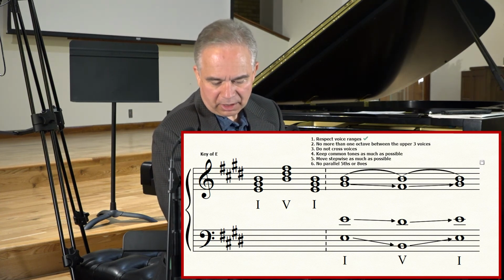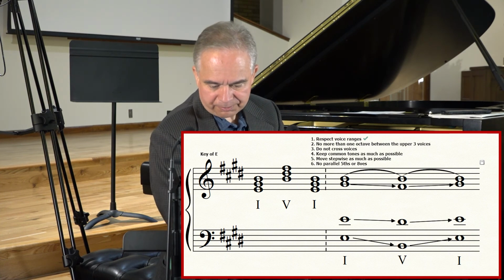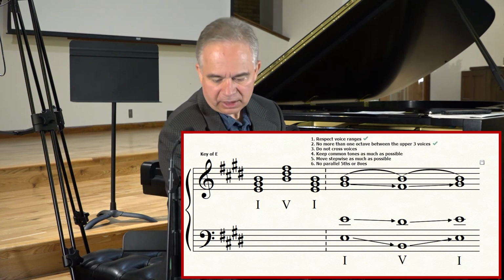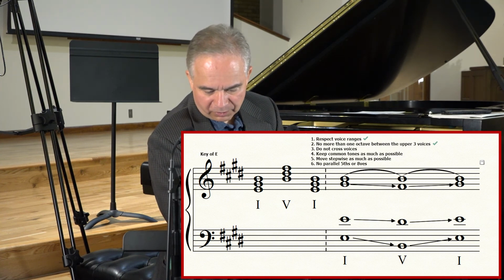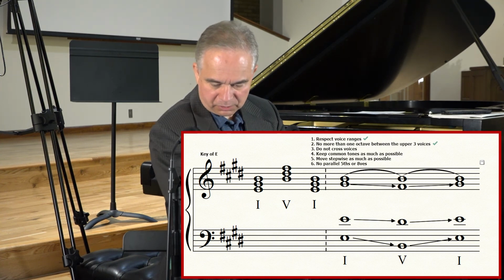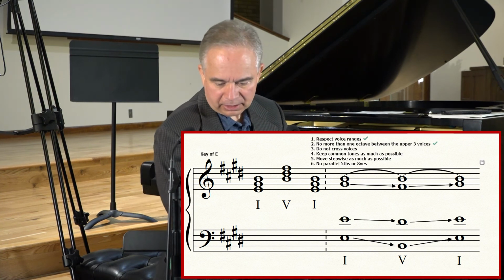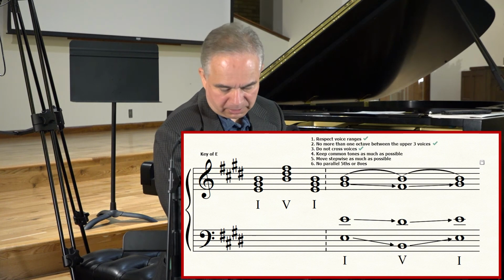Do I have more than an octave between the upper 3 voices? I don't, and that's very safe. It gets a check. Do I cross voices? I do not cross voices. Every voice is wherever it's supposed to be, so that's fine. It gets another check. Keep common tones as much as possible.